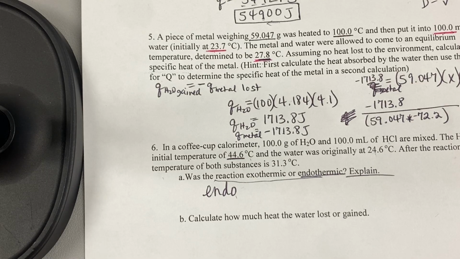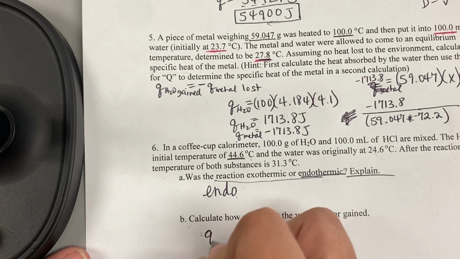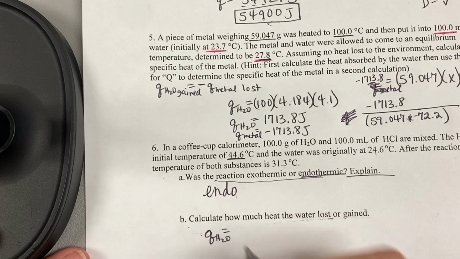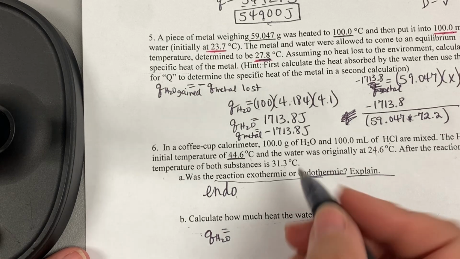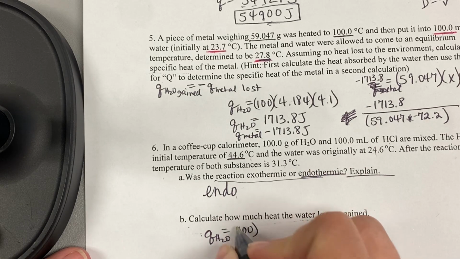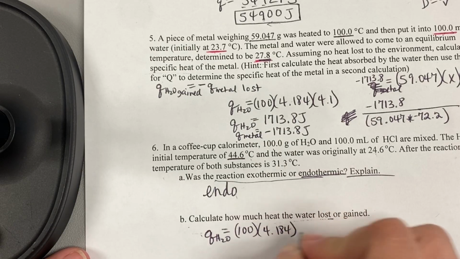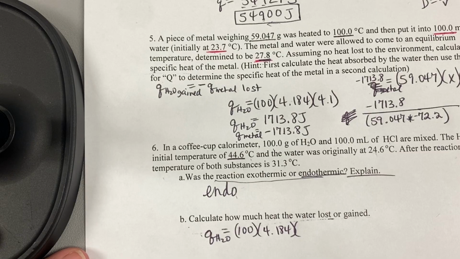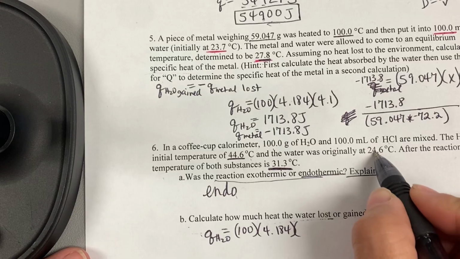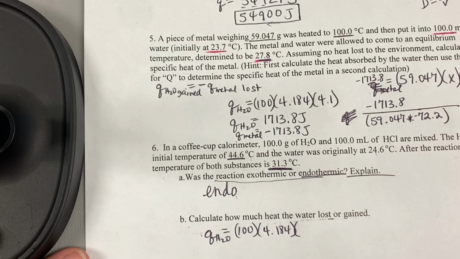All right. So now I could actually calculate how much heat the water gained. And so I want to know my Q value of the water. Okay, do I know how many grams of water? Yeah, I've got 100 grams. Do I know the specific heat of water? It is 4.184. And my temperature change of the water. Well, look, this is the temperature at equilibrium, whenever they equalized. And this was the original temperature of the water. See how I increased in temperature?